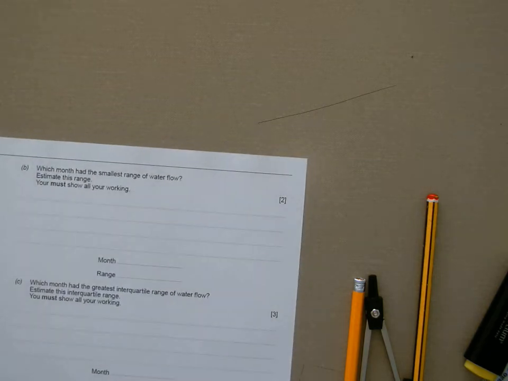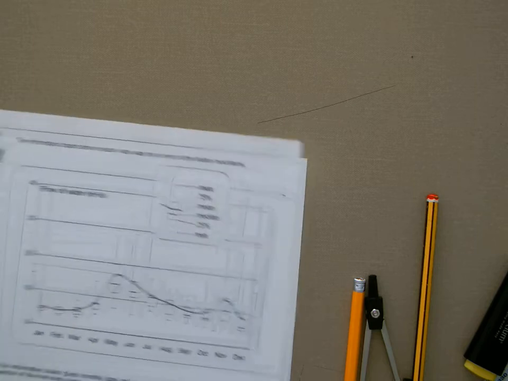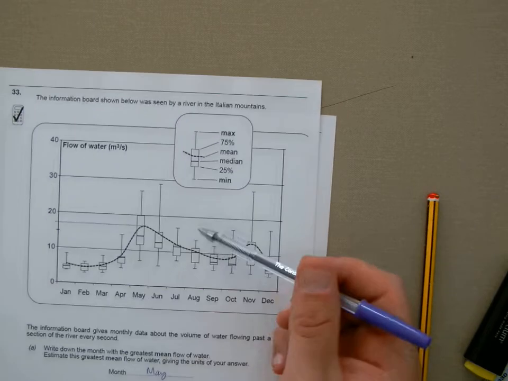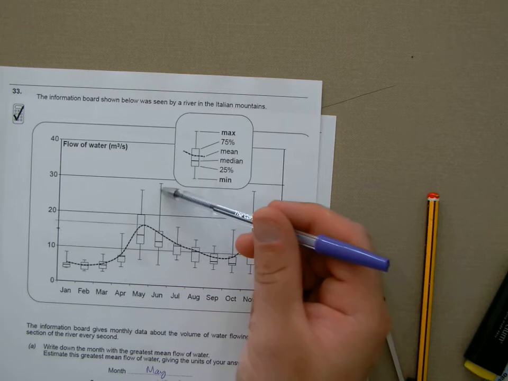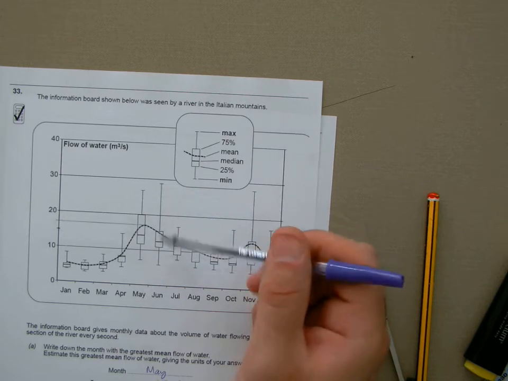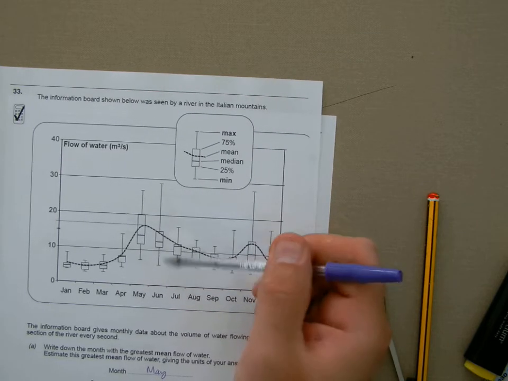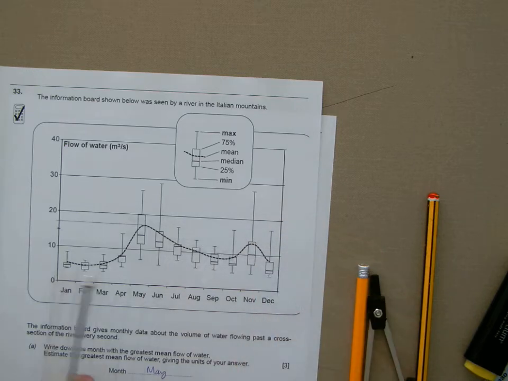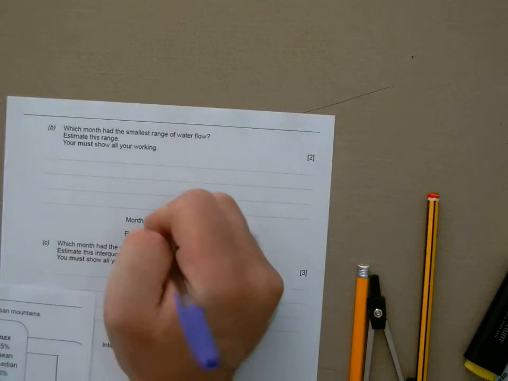All right. So then, which month had the smallest range of water flow? Estimate this range. You must show all your work. Okay, so which month is the smallest range? Now the range, then, we look at the box and whisker plots. And remember, the range is talking about the highest take away the lowest. Okay, so obviously that had one of the greatest ones there. So we just got to look for the smallest possible box and whisker plot. And I think is it that one there? Okay, the box there is small, but actually the gap there is really small, isn't it? Okay, so I'd say that's going to be February.